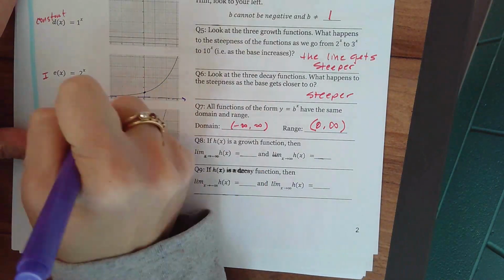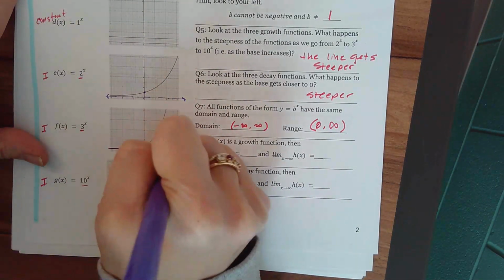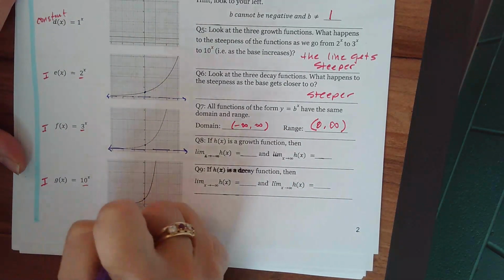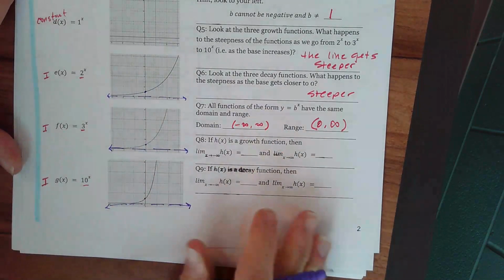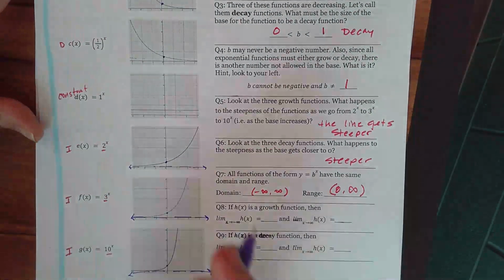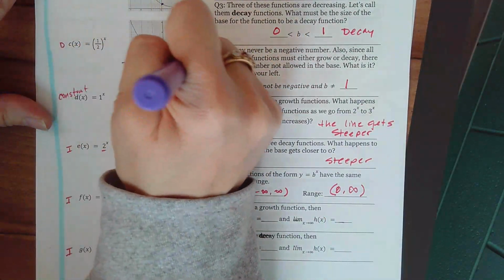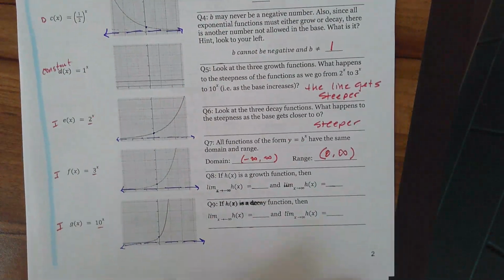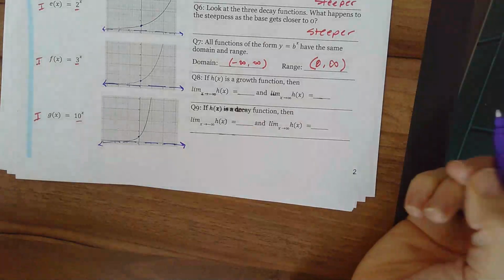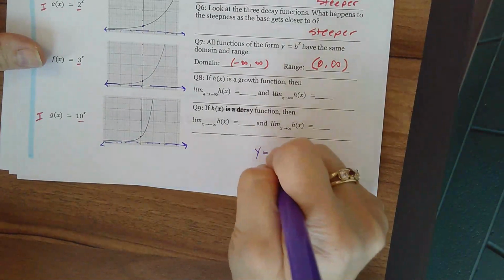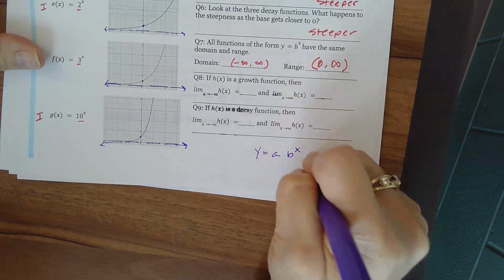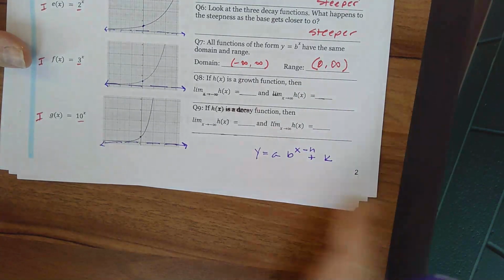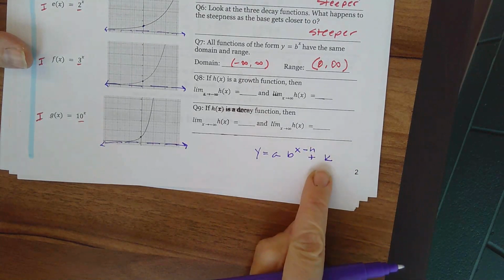There's an asymptote here on all of these functions, which means, if you remember from our unit we just finished with rationals, in this case, the function's never going to cross this asymptote. So on all of these, there's an asymptote at 0. As a side note, this is going to be the equation that we're eventually going to get to when we start shifting left and right and up and down.